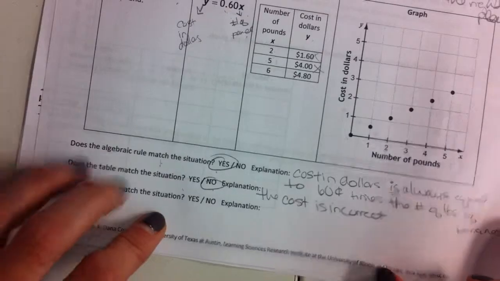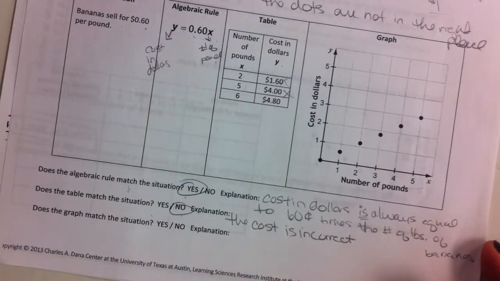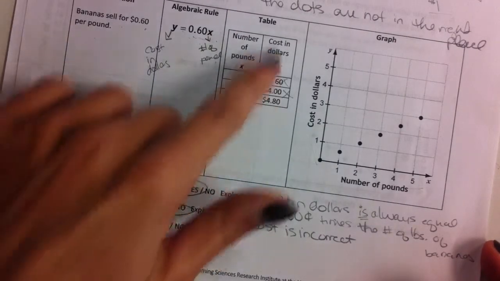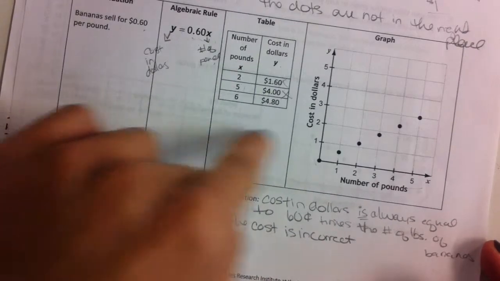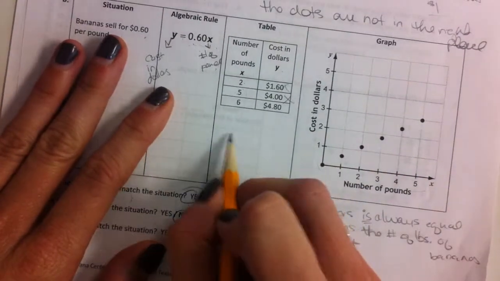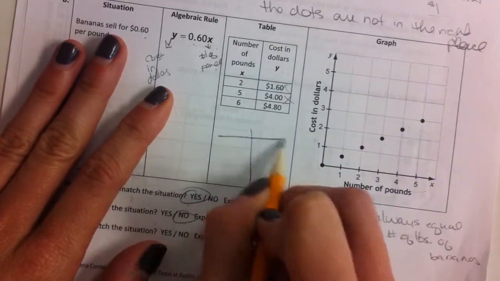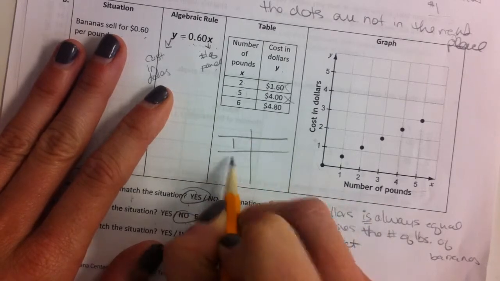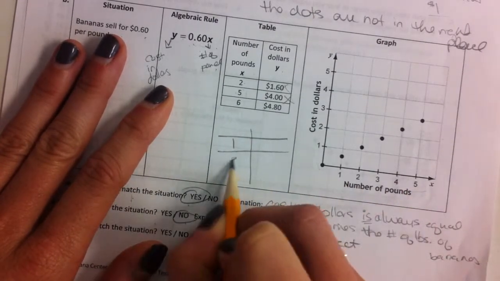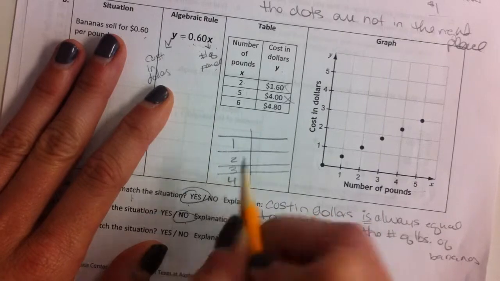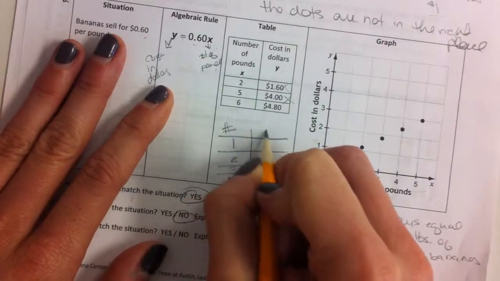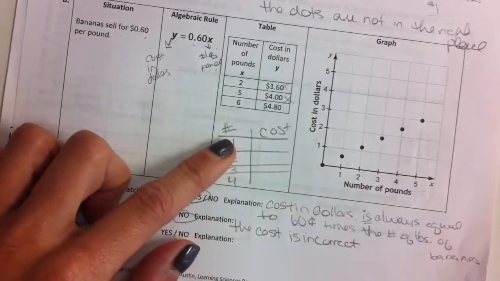Finally, it says, does the graph match? Well, let's see. These points are wrong. We've got to know these points to put them on here. So let's redo this. If my number of pounds is 1, 2, 3, 4, and 5, so number of pounds, and here's the cost.